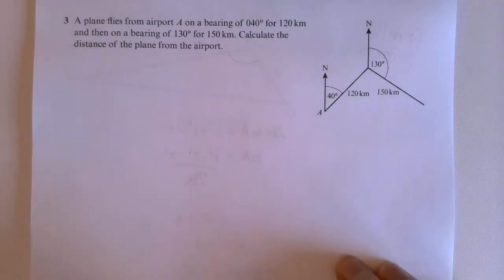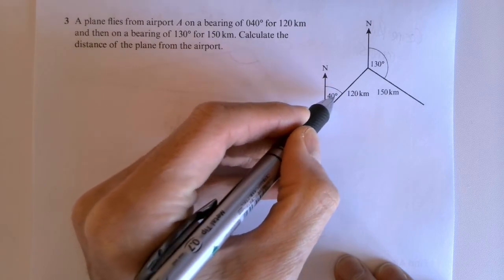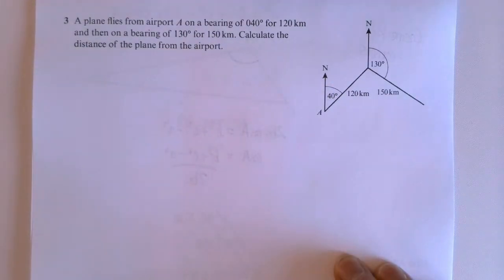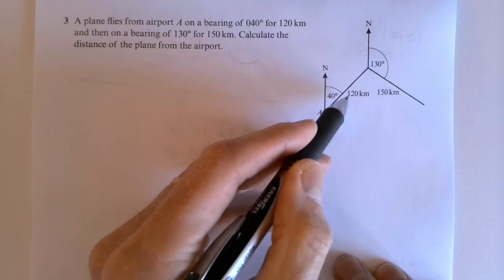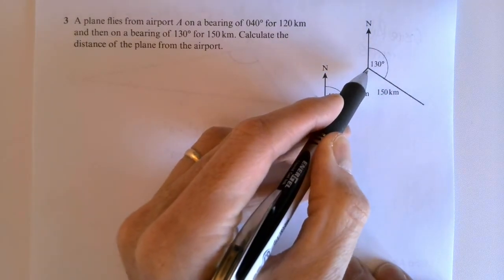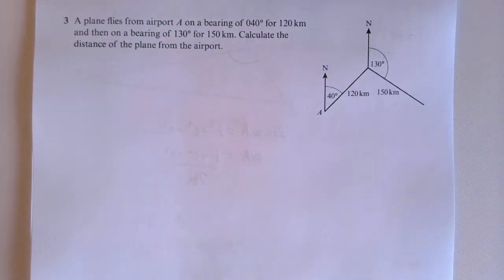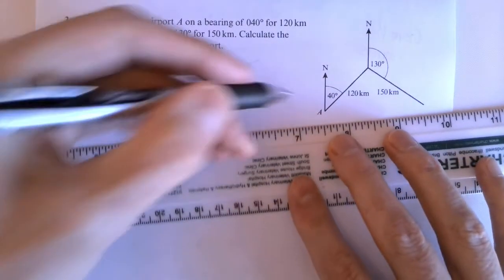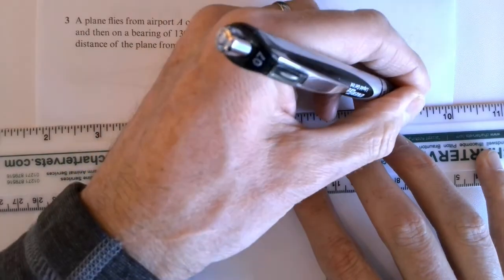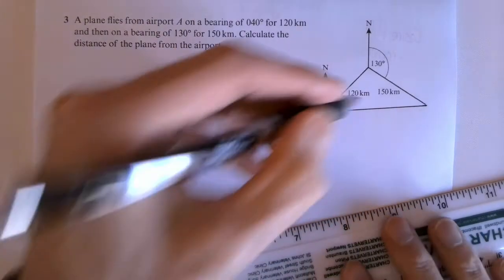So we've got this plane flying on a bearing of 040, which means clockwise from north, that's a 40-degree angle. And then when it gets 120 kilometres away, it turns to a bearing of 130. So it doesn't turn through 130 degrees, but it is now travelling on a bearing of 130, so it's going in that direction there. Calculate the distance of the plane from the airport. So that's the distance I want to find, and I'm going to call it x for now.